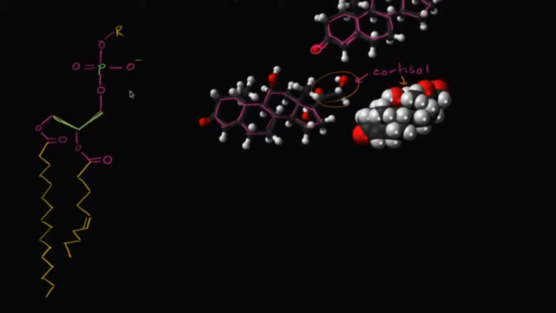Let me do that in a different color. So you have a 3-carbon backbone right over here. This is a carbon, that's a carbon, that's a carbon there. Each of them is attached to oxygen, so you can imagine that this could have been derived from glycerol. And then 2 of the carbons, like in a triglyceride, are bound to a fatty acid like this.